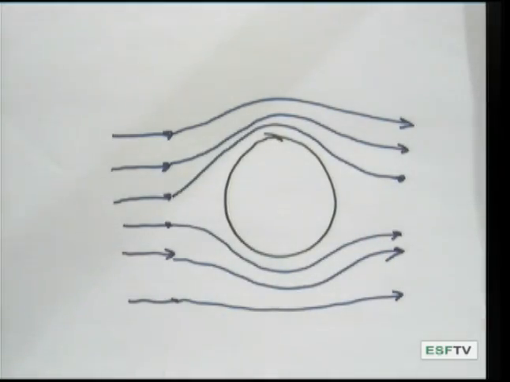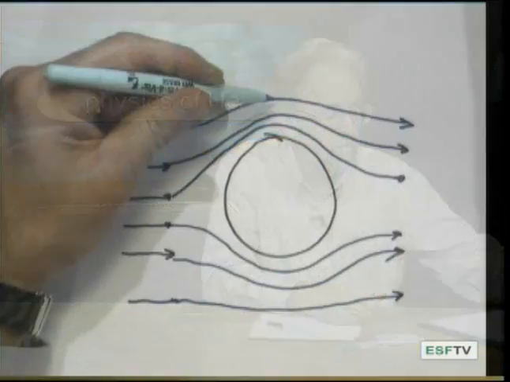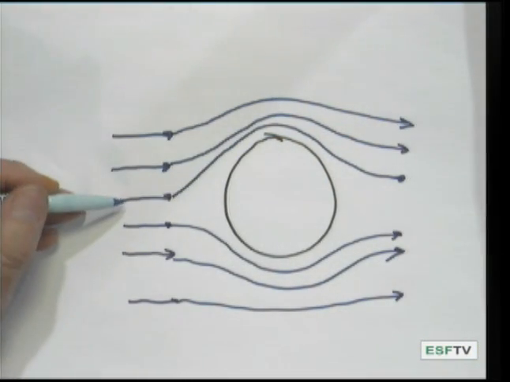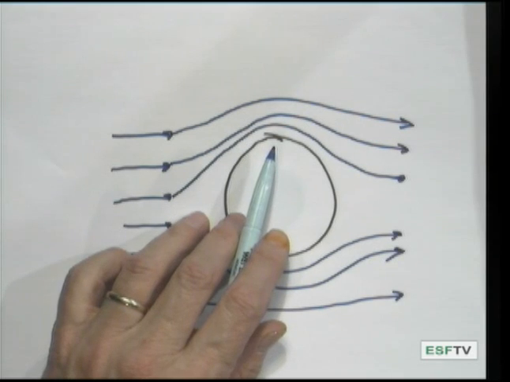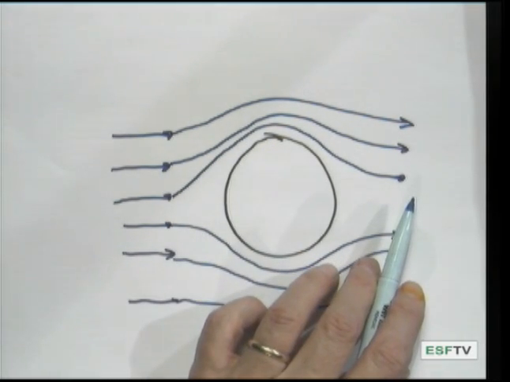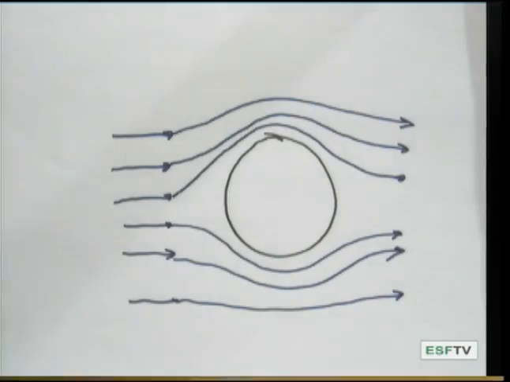And what's happening when these streamlines are compressed at the lateral edge of the object is you're getting an acceleration of that fluid. That fluid is now going faster here than it was before it encountered the object, and it's going faster here than it is down here when the fluid has flowed past the object.